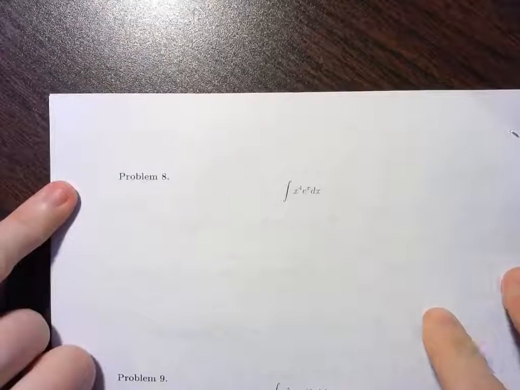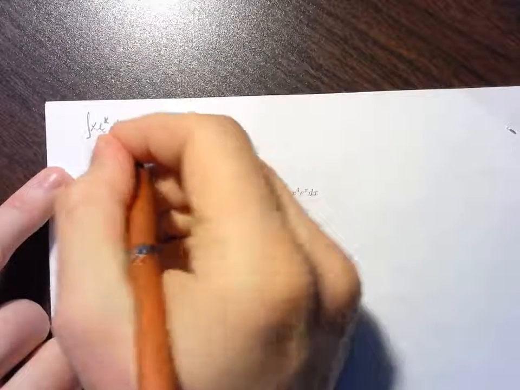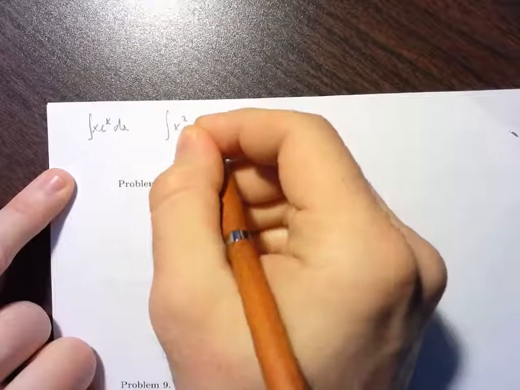I have just a couple more problems. So we've already seen the integral of x e to the x, and we've also seen the integral of x squared e to the x.